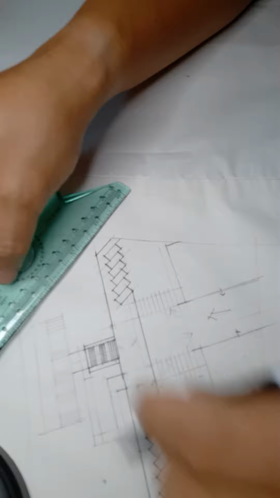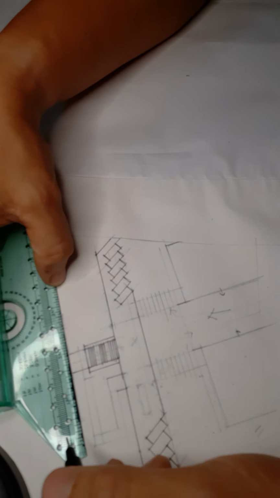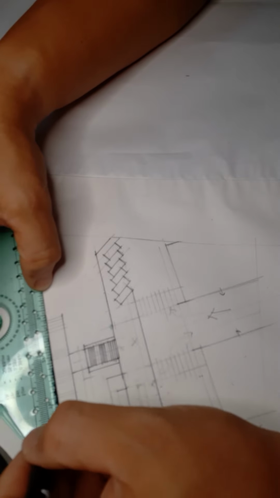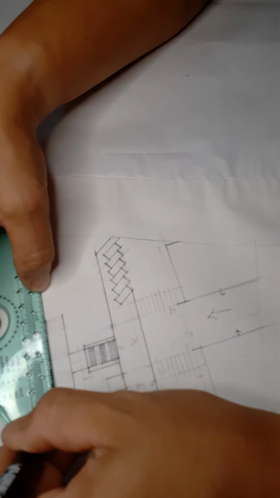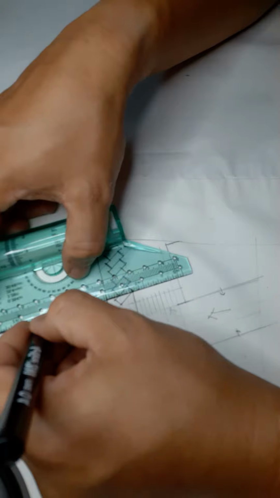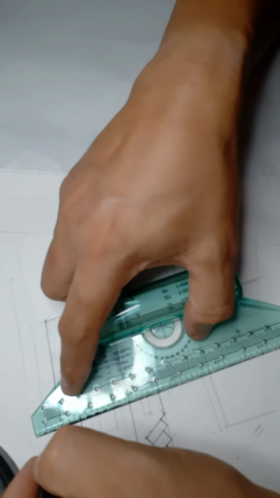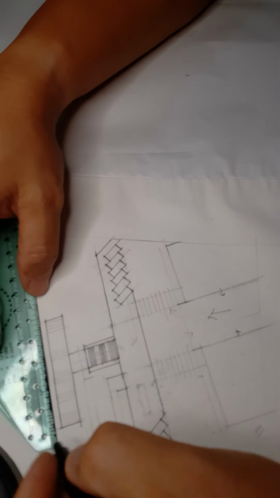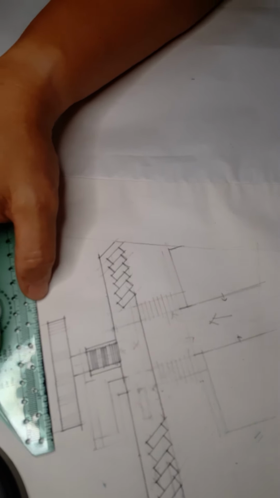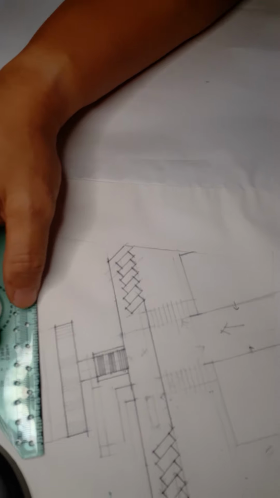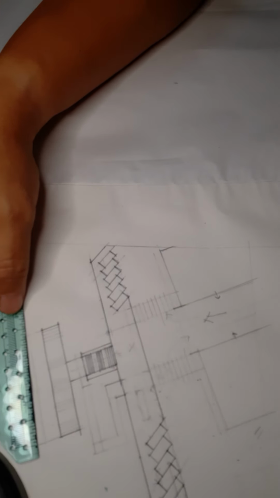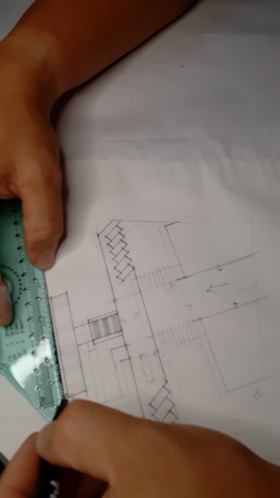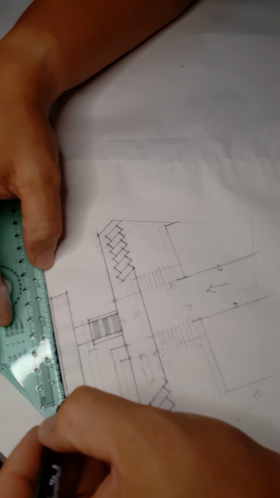All right, so I'm just going to continue using 0.4 here. So anything to do with hatchings and also detailings of the elements, I'm going to use 0.2. The baseline for the element, I'm going to use 0.2. And 0.4 for the outline.